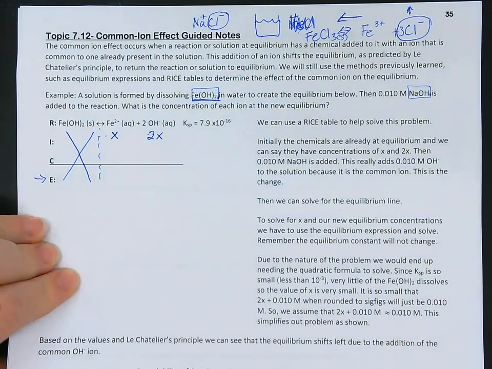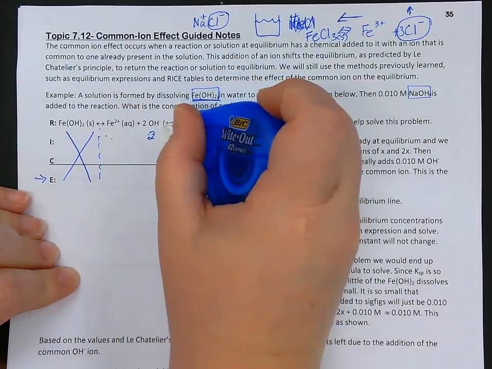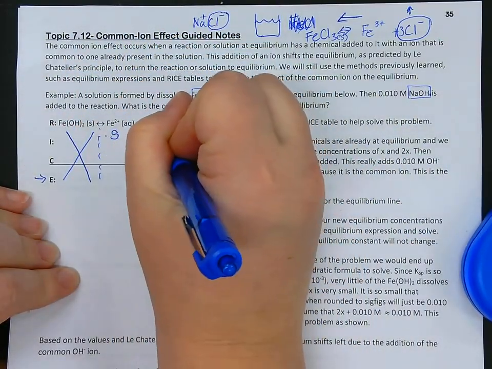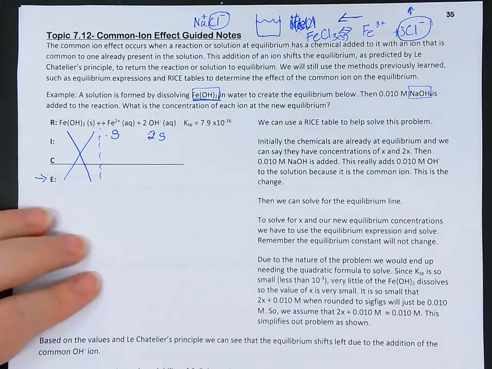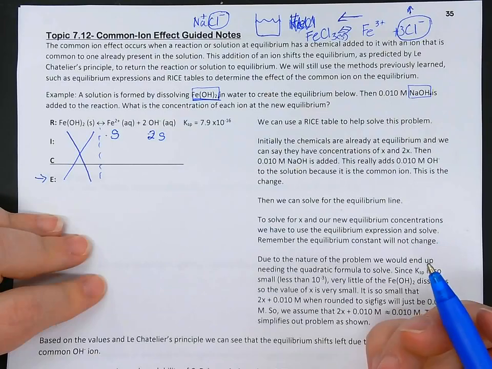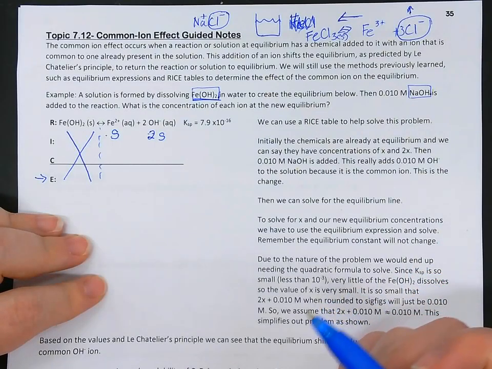Actually, hold on a second. We're going to put S instead of X because we're going to be looking at molar solubility as well. So let me actually erase that. Minor change here. We're going to put S and 2S. Just like our last unit, because this is the solubility of a chemical, we've got Ksp, so we'll use S as a reminder of that.